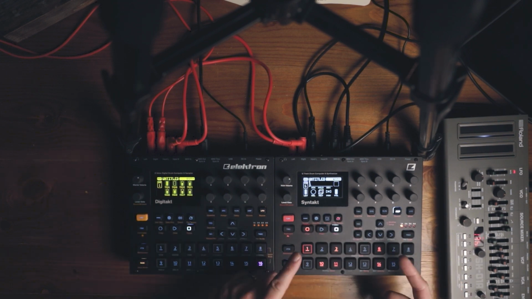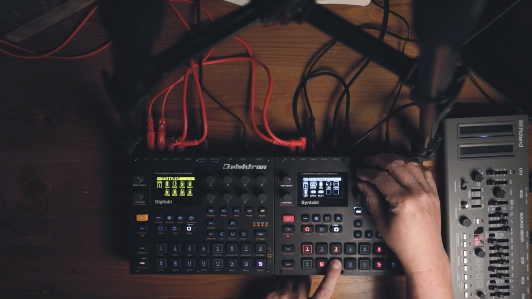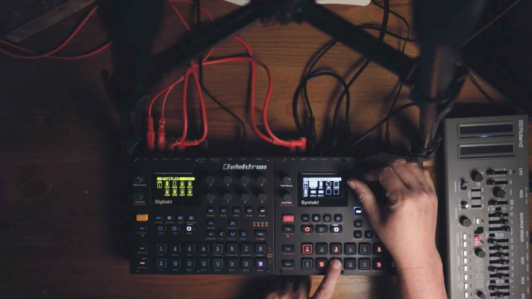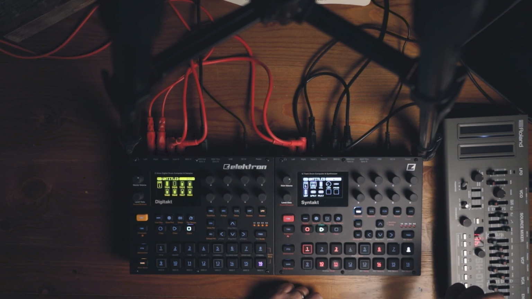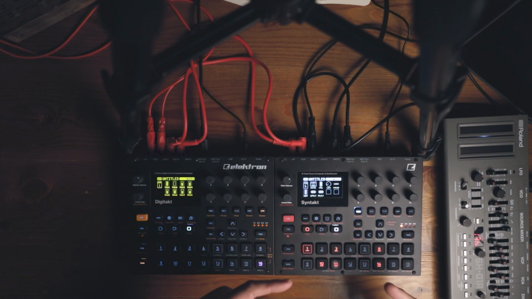Now, one thing that you've seen already is that you can just hold down a trigger, and if you go to the trig menu, you can change the note. So we can change this to here. Okay, so that's the first kind of locking parameters.